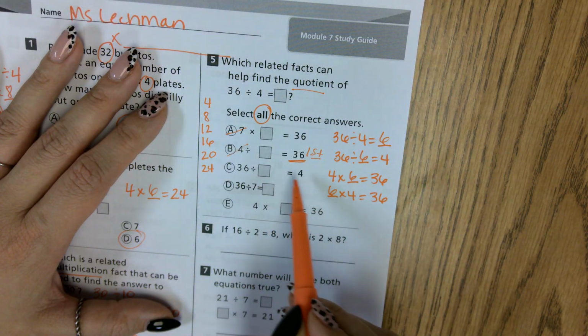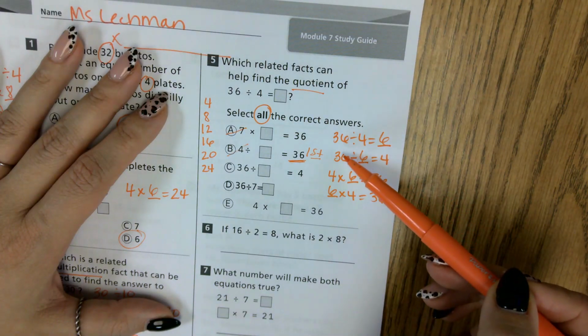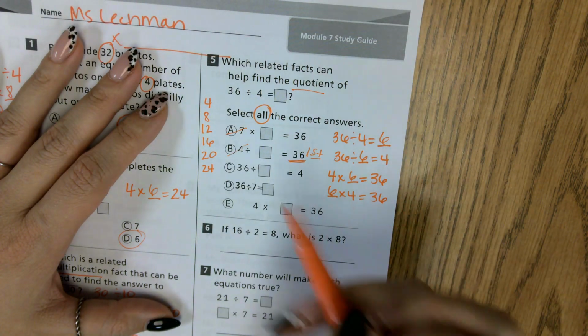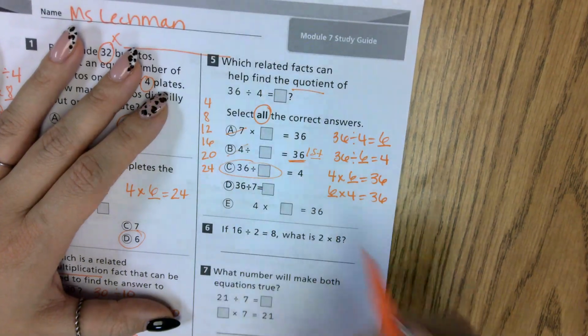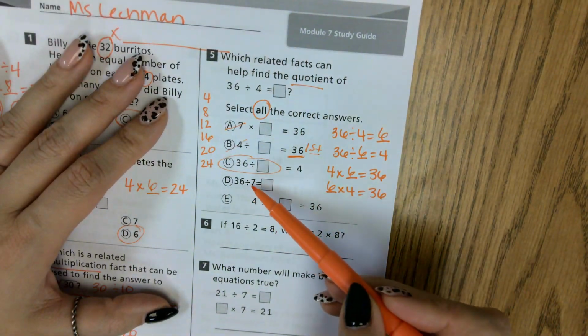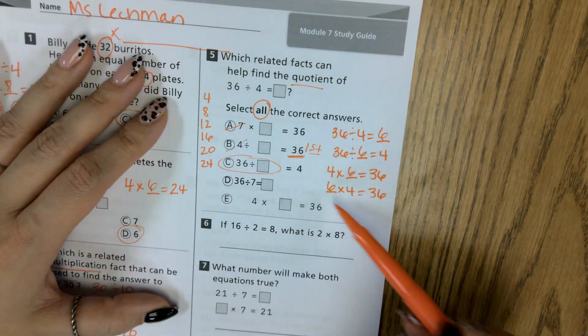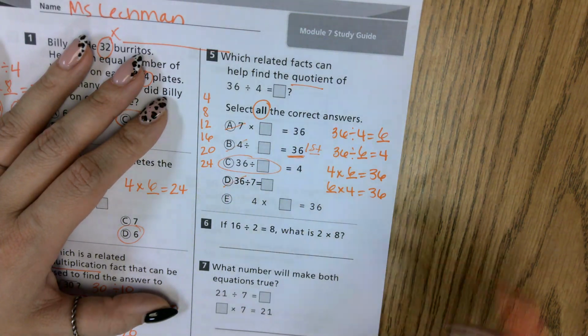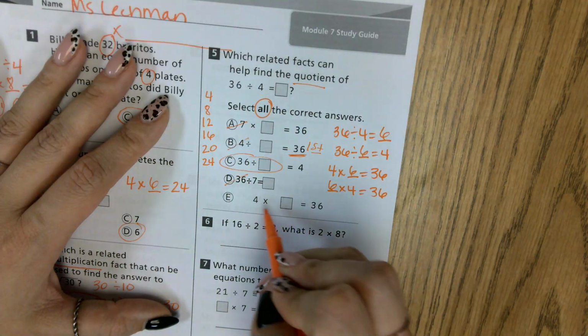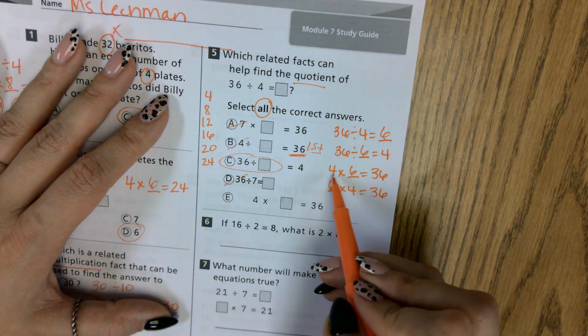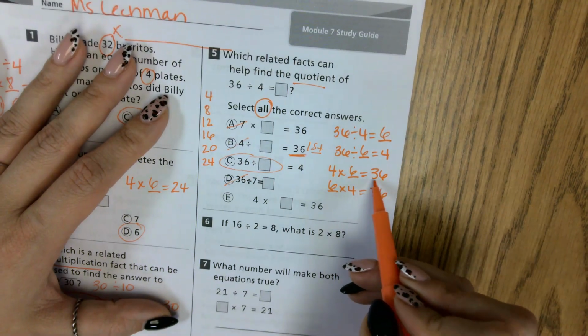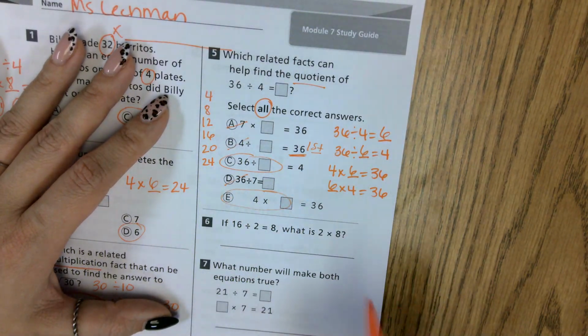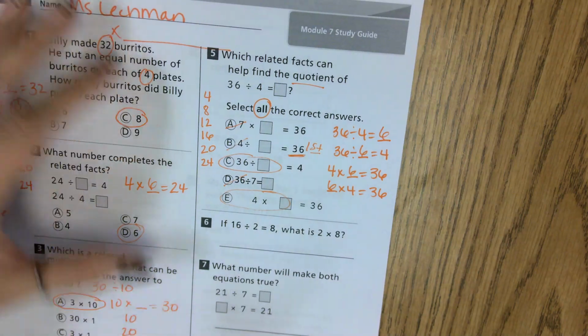36 divided by blank equals 4. Well, let's look. 36 divided by blank equals 4. Yep, that sure is. So that's a possible answer. 36 divided by 7. Did I have any 7 over here? Nope, I sure didn't. So that's not an answer either. And then 4 times blank equals 36. Let's look right here. 4 times blank equals 36. Yes. So my answer is C and E.